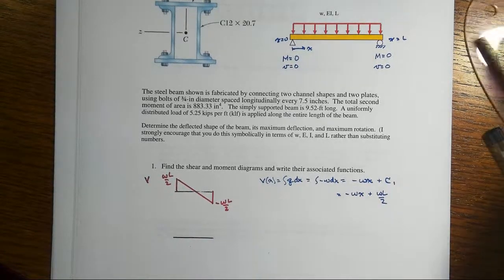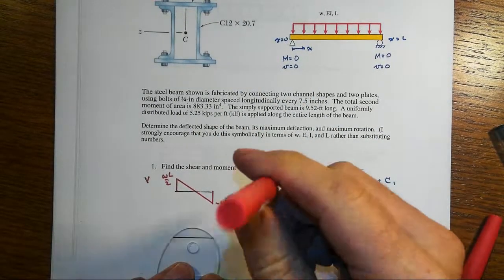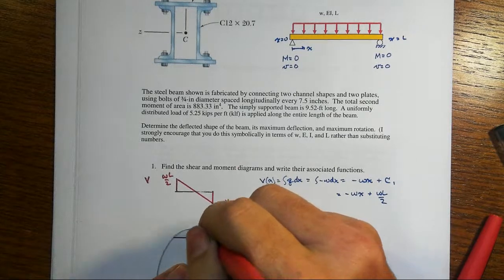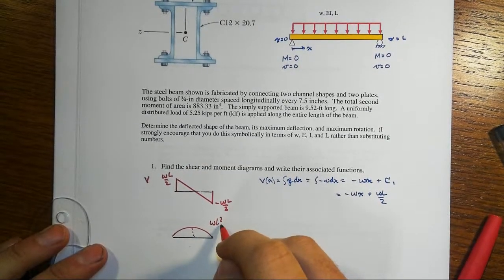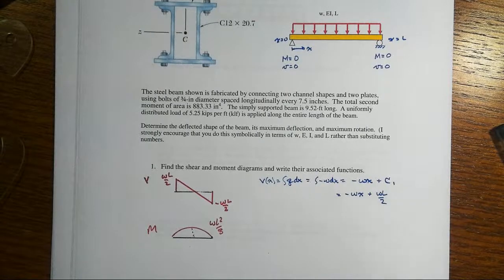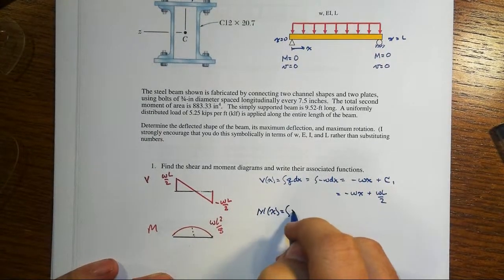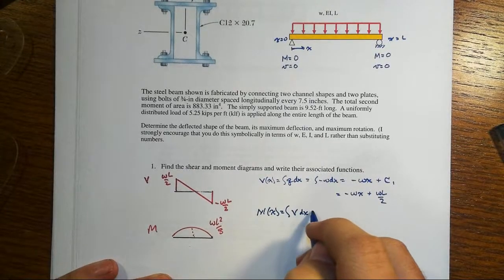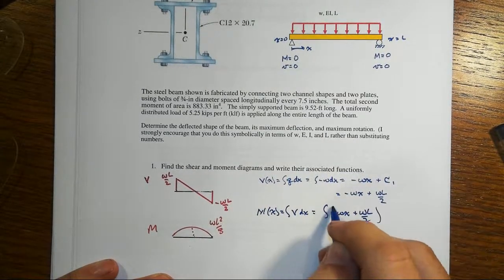Now we've done this one a number of times. We know that this thing is a second order curve. It starts at 0, ends at 0, and ends up with a maximum right at the middle of WL squared over 8. That's your moment diagram, but we're going to actually need that function. So our moment here is the integral of our shear, so that's the integral of minus Wx plus WL over 2.